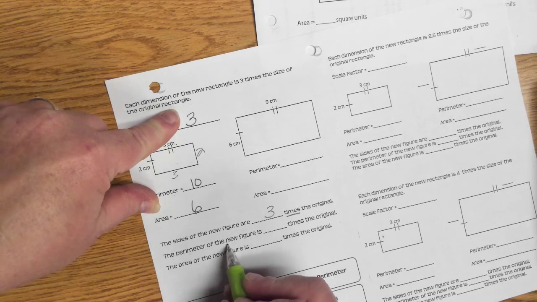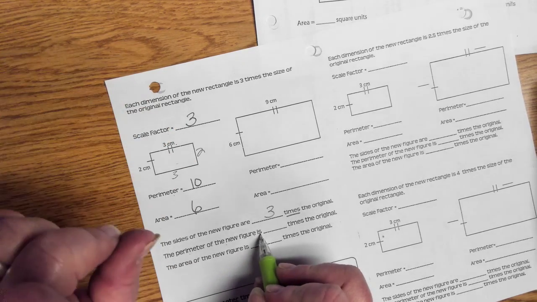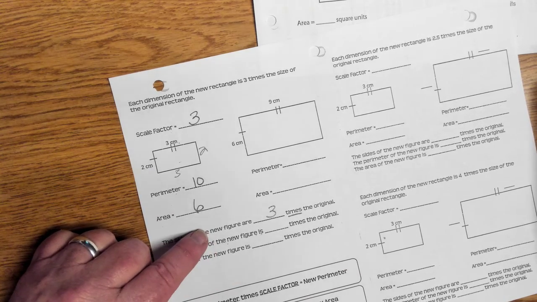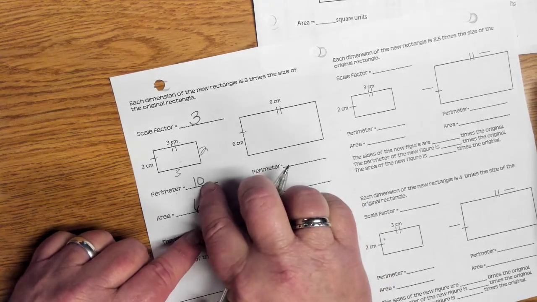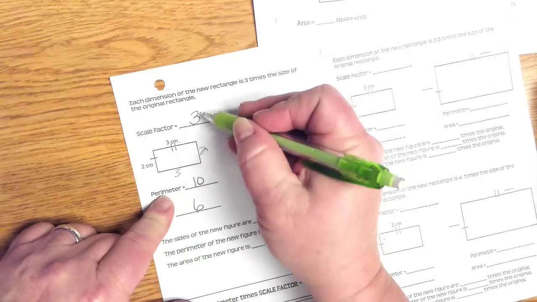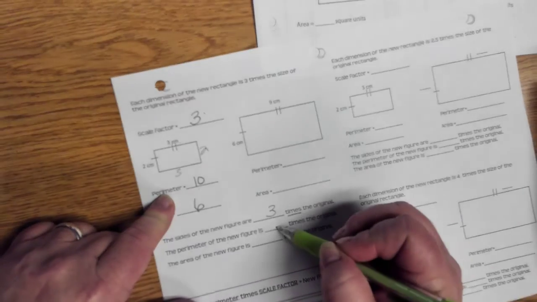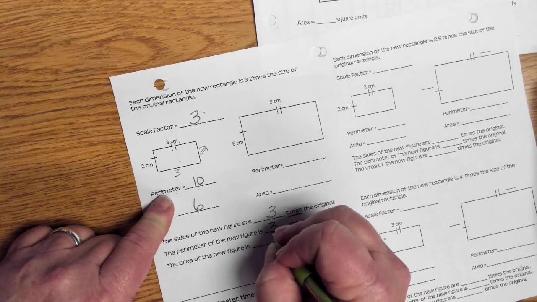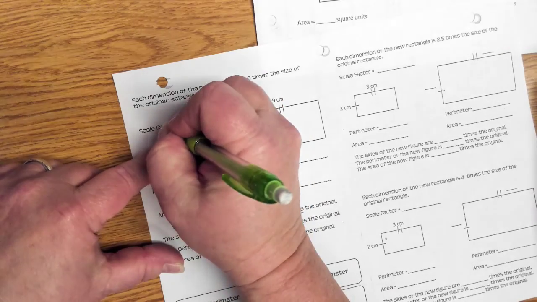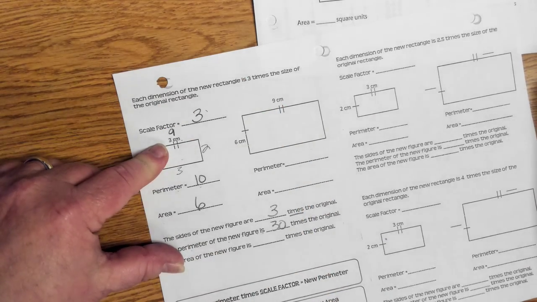The perimeter of the new figure is, since we're in the first dimension, all you're going to do is take that old perimeter and multiply it times your scale factor, and you would get what? 30.